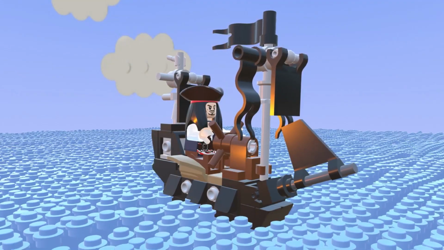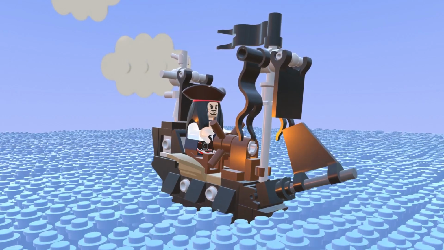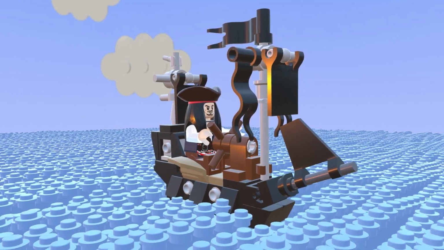Today we're continuing to explore my childhood and the thing that spawned the pirate obsession, and that is pirate Legos. Yes, this awesome little cute scene where we've got this Lego sea of little studs, thin instance studs, and of course a Lego pirate ship floating on top of them.